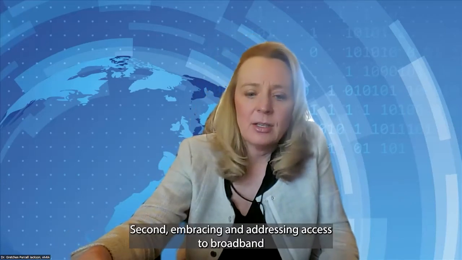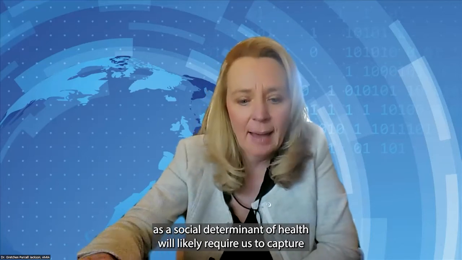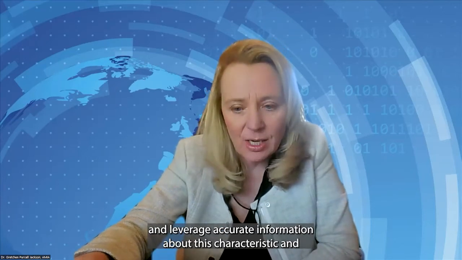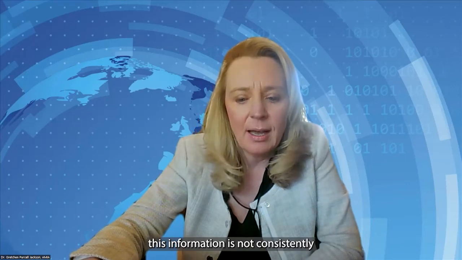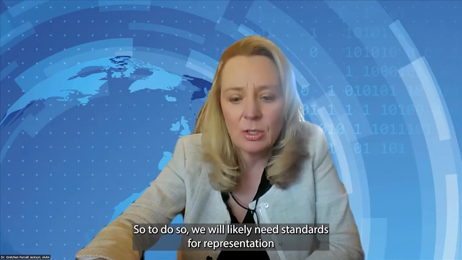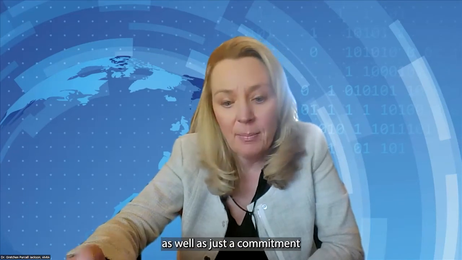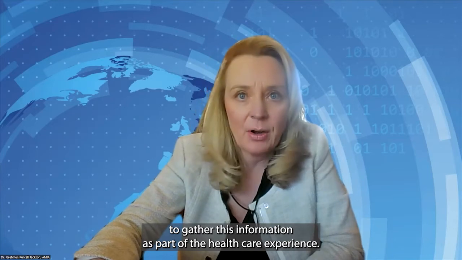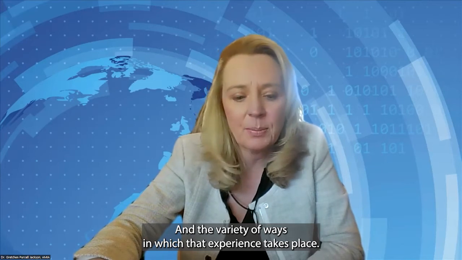Second, embracing and addressing access to broadband as a social determinant of health will likely require us to capture and leverage accurate information about this characteristic. And like so many of the social determinants of health, this information is not consistently captured or shared across our health information systems. So to do so, we will likely need standards for representation, as well as just a commitment to gather this information as part of the healthcare experience in the variety of ways in which that experience takes place.